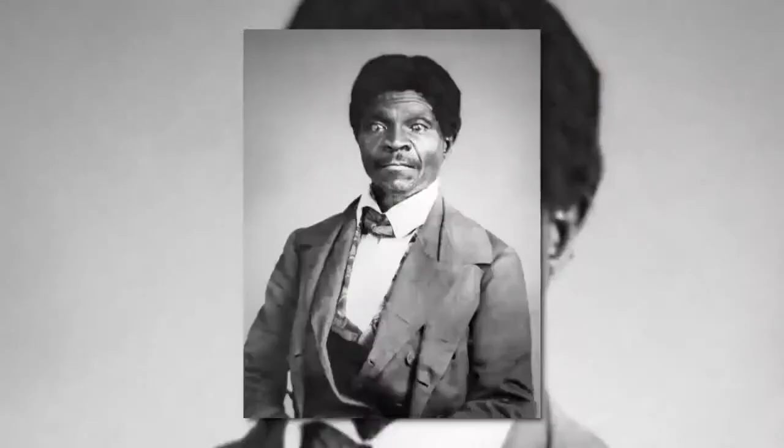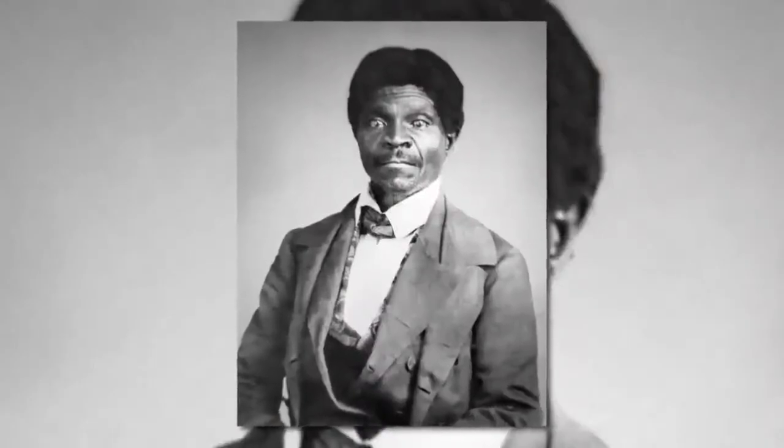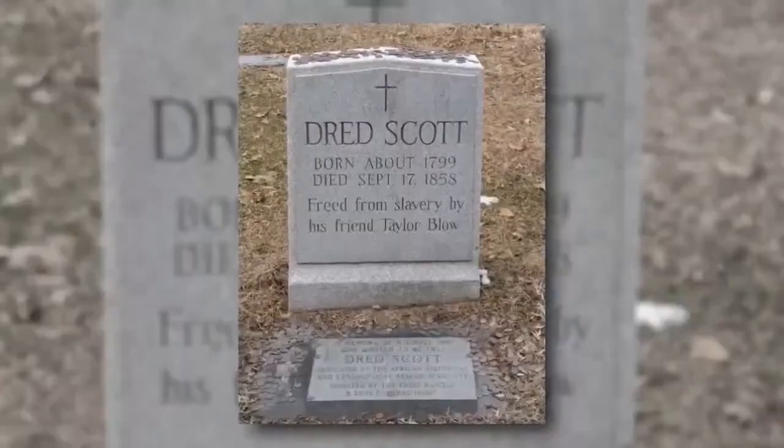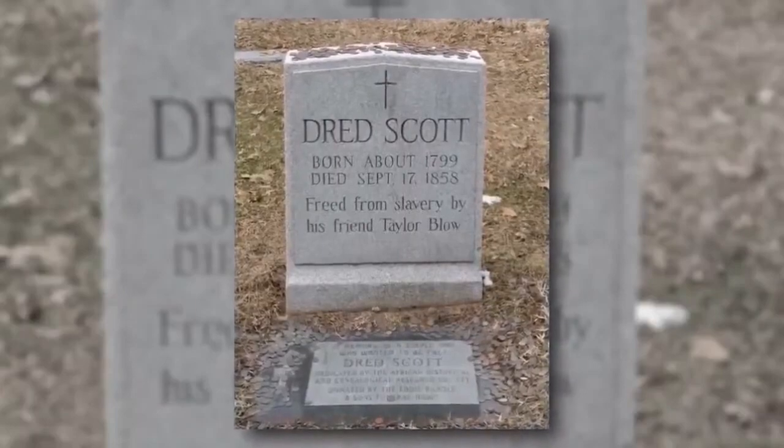After obtaining his freedom, Dred Scott worked at a hotel in St. Louis, and Harriet worked as a laundress. Unfortunately, Dred Scott died of tuberculosis on September 17, 1858, just 18 months after obtaining his freedom. Harriet would live until 1876.